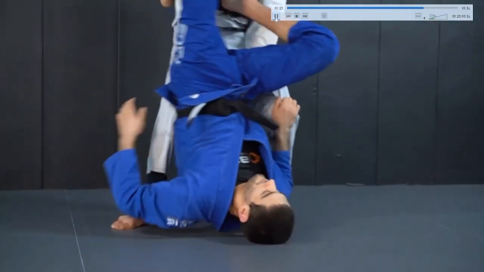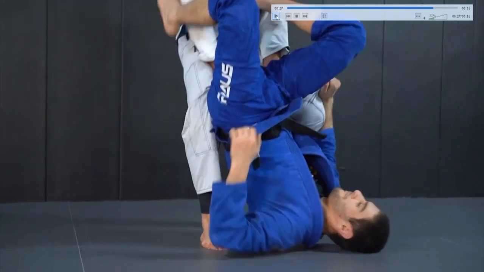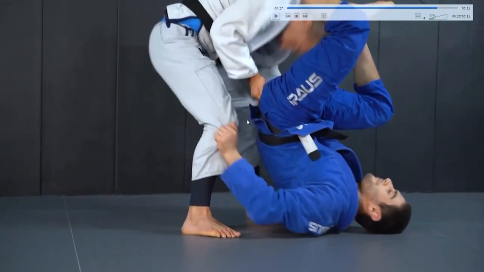Here, I try to lift Ari's hips up, trying to get underneath. I want to keep him up or maybe get his feet to the ground so I can get my chest behind his back. He's going to push on my legs here, and that forces me. See how his hips move away? It becomes a lot heavier.